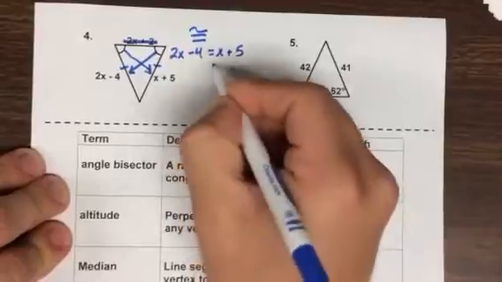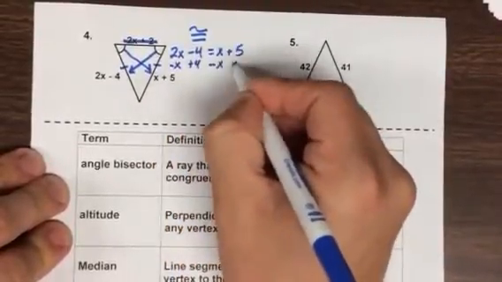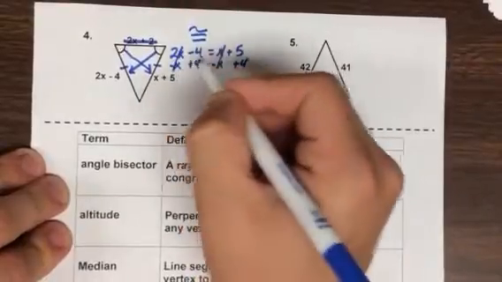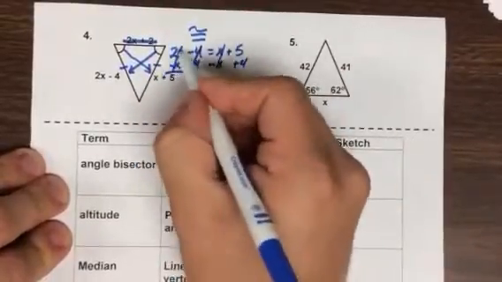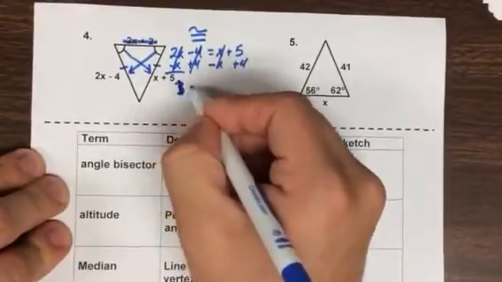I'm going to go ahead and solve for x. Subtract x from both sides. I'm going to add 4 to both sides. That'll cancel. We'll say 2x minus x gives me 1x.